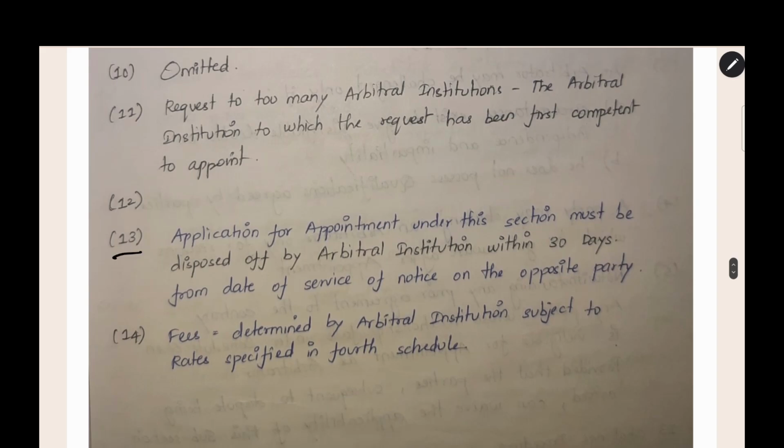Then subsection 13: an application for appointment under this section must be disposed of within 30 days. We saw the process, right? You are a party, you will go to court, the court will designate an arbitral institution, and the arbitral institution will appoint an arbitrator. This should happen within 30 days.